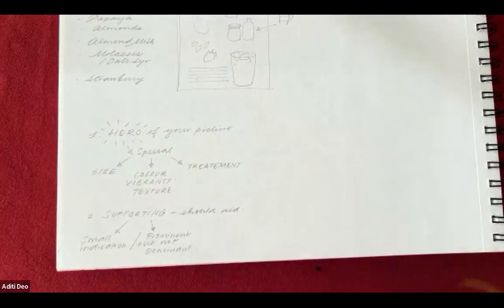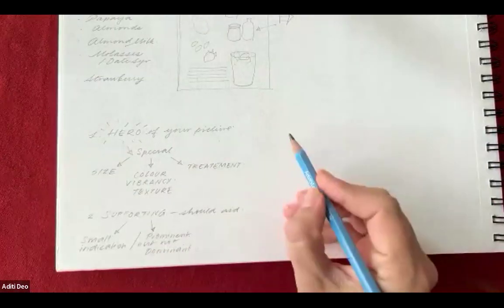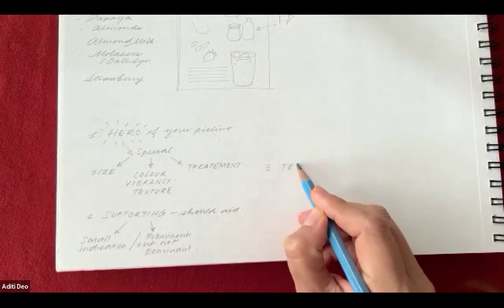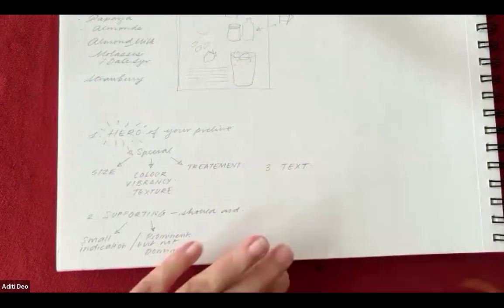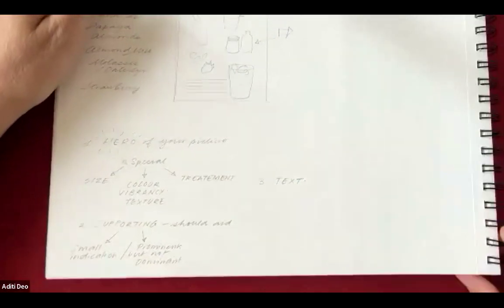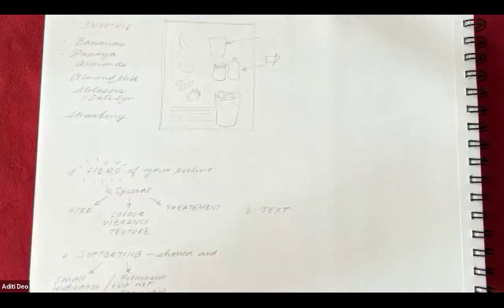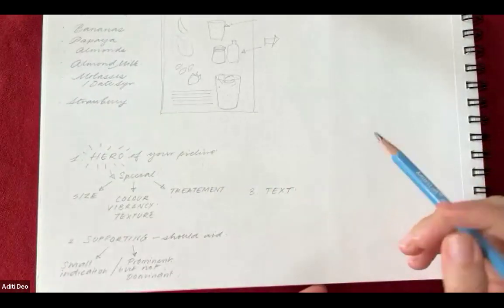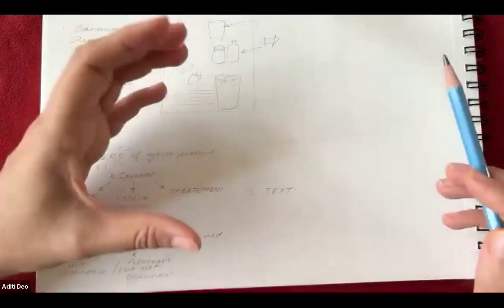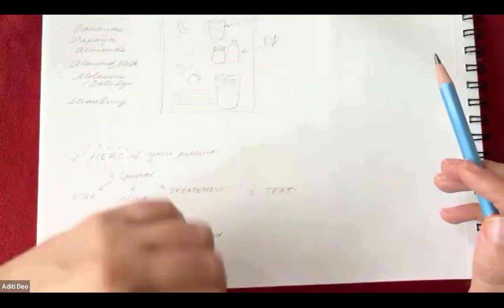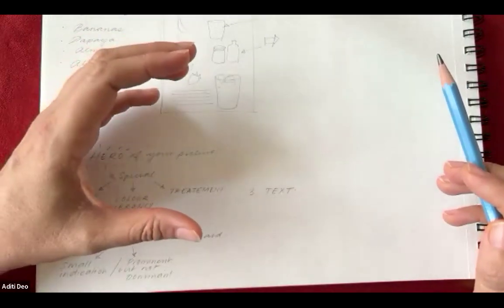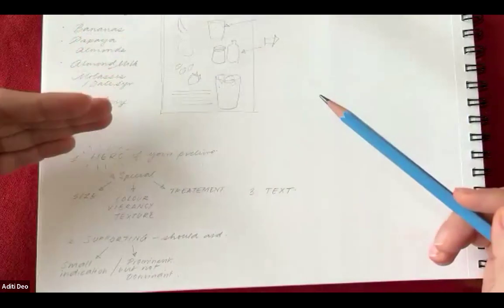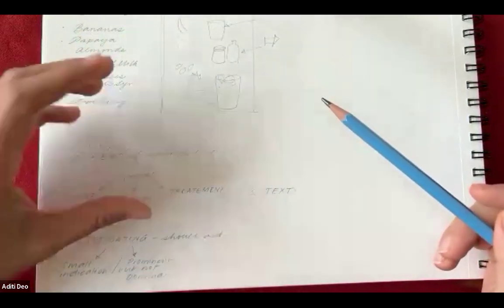Then we come to the text. So you need to decide whether you need text at all. Sometimes you will. There are some recipes that cannot do without some explanation. Like you may show tomatoes without the skin, but is it a peeled tomato? Is it blanched tomatoes? Are they cooked tomatoes?